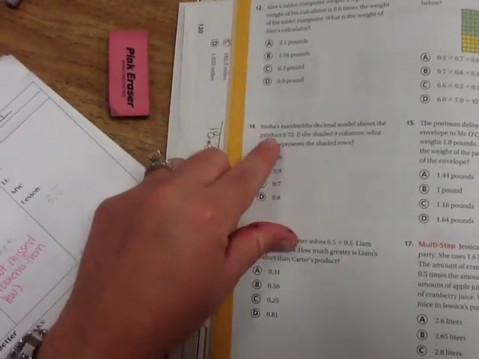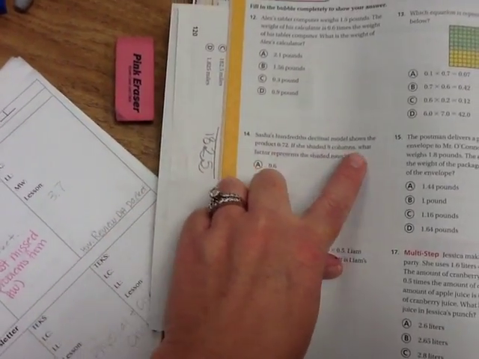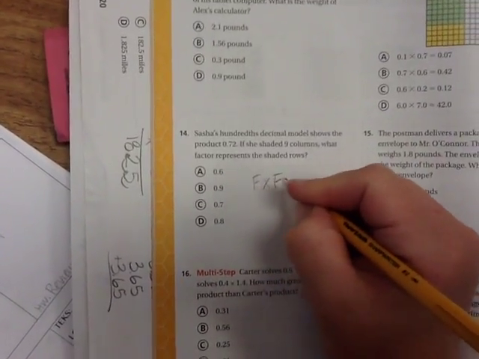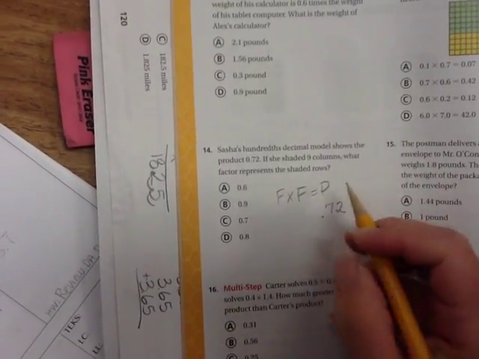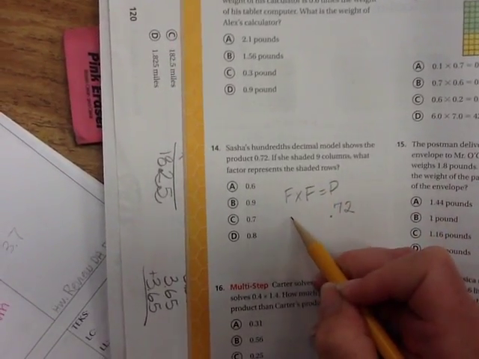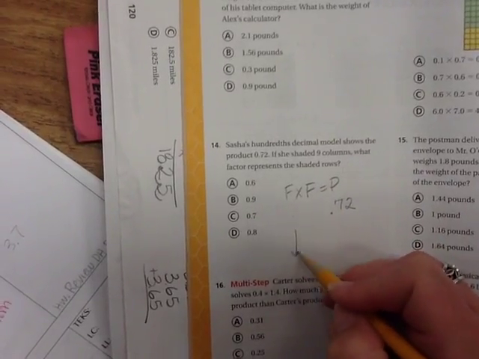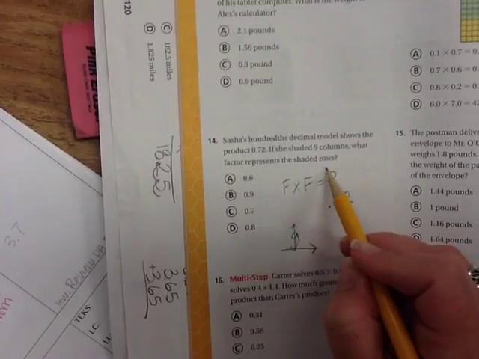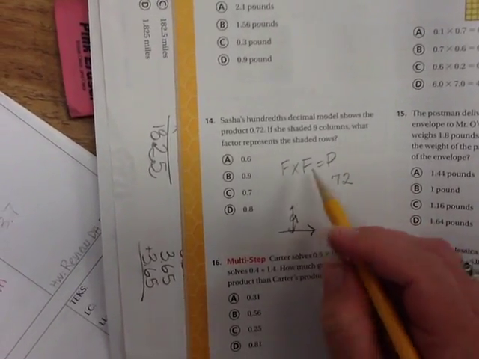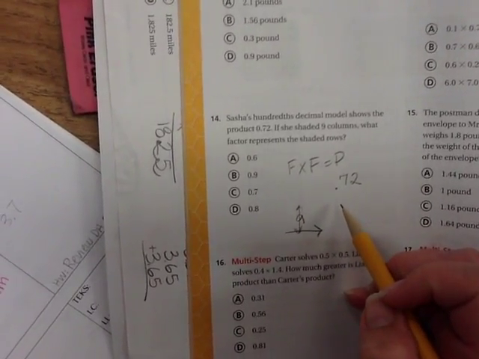Okay, this one right here. Sasha's hundredths decimal model shows the product. Right there, guys. Product. Factor times a factor equals a product. The product is 72 hundredths. If she shaded 9 columns, the columns go up and down, 9, what would she have to do to shade the rows? What number would she have to shade the rows?